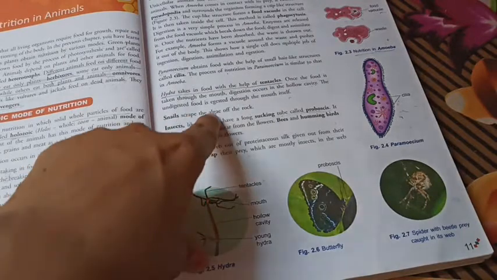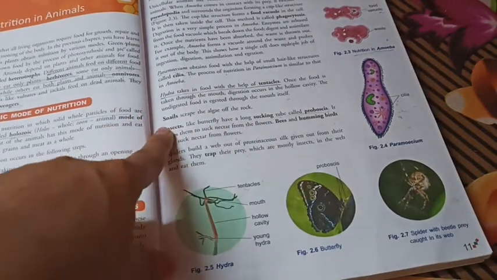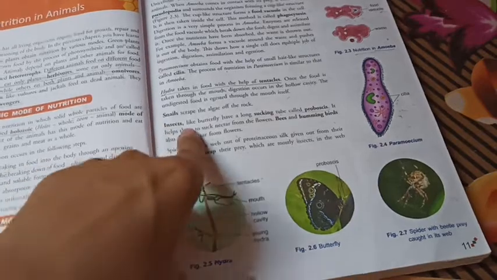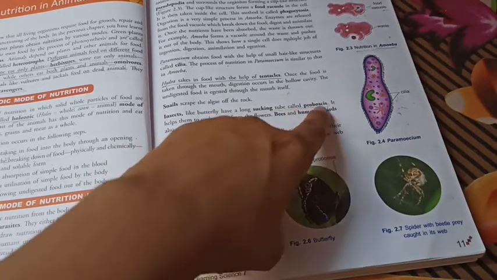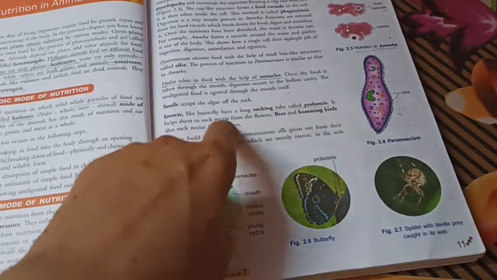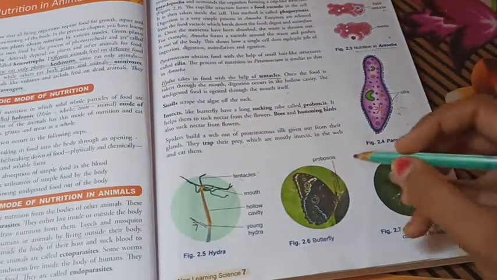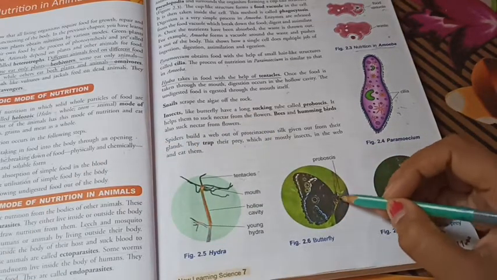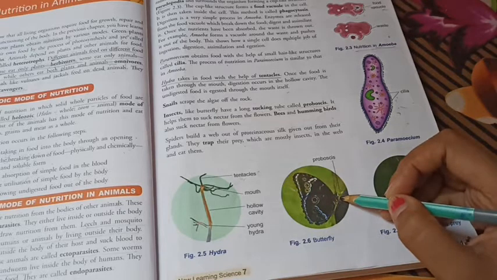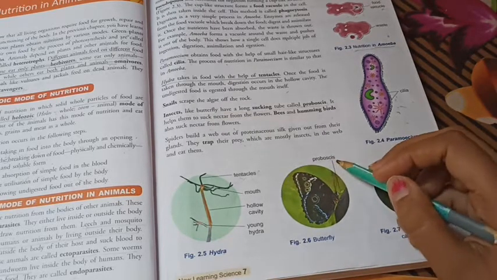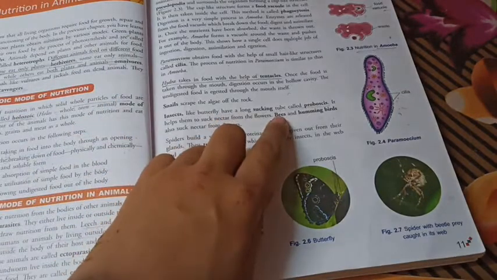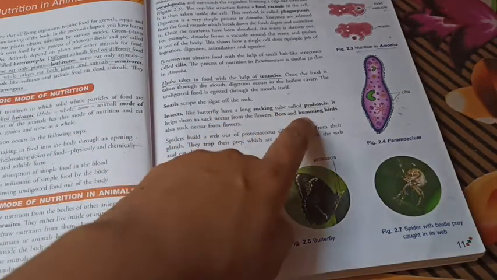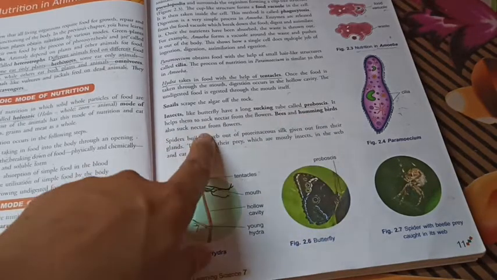Snail scrapes the algae off the rocks. Okay, snail feeds on the algae. Now insects. Insects like butterfly have a long sucking tube called proboscis. It helps them to suck nectar from the flower. In this butterfly, there is a long tube-like structure that is known as proboscis. This long tube-like structure helps this insect to suck the nectar of the flower. Some more animals like bees and hummingbirds also suck nectar from the flower.